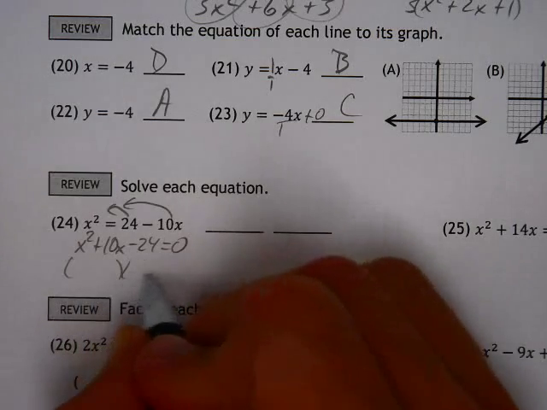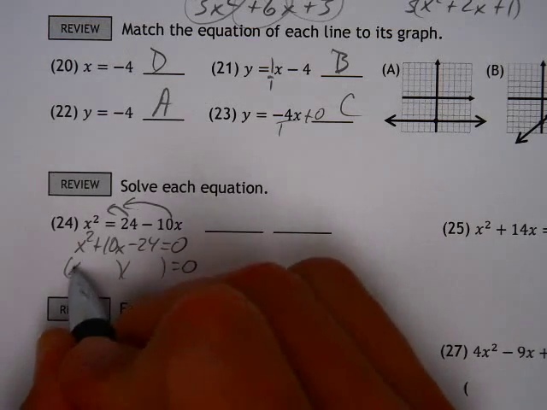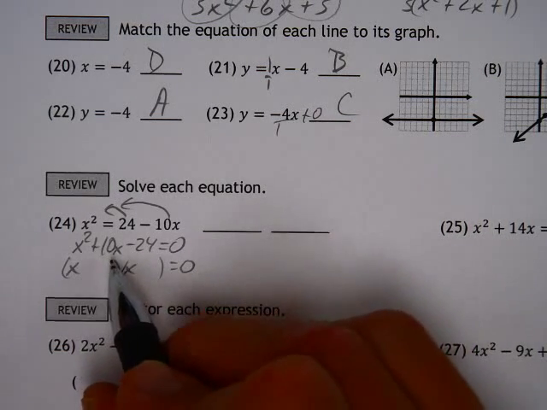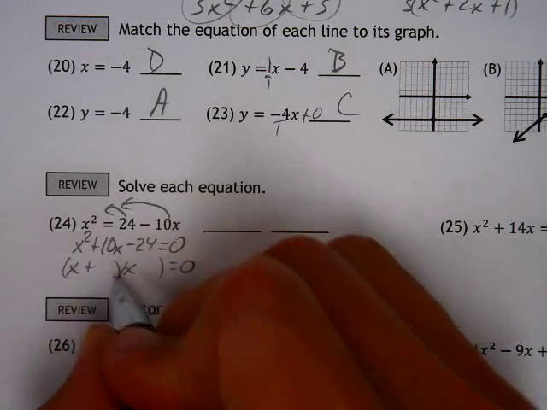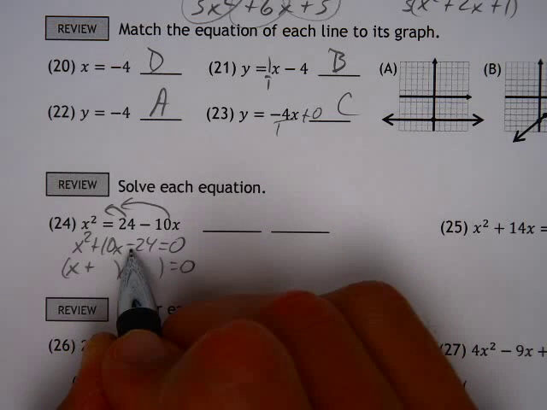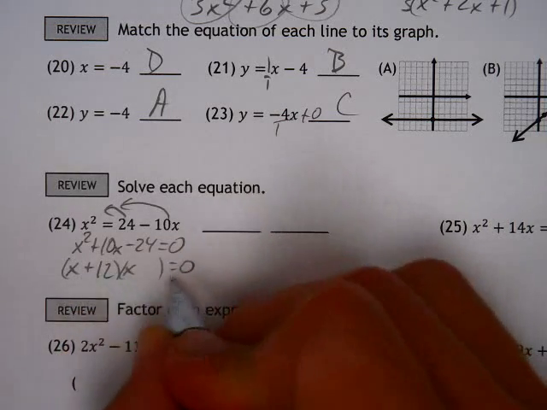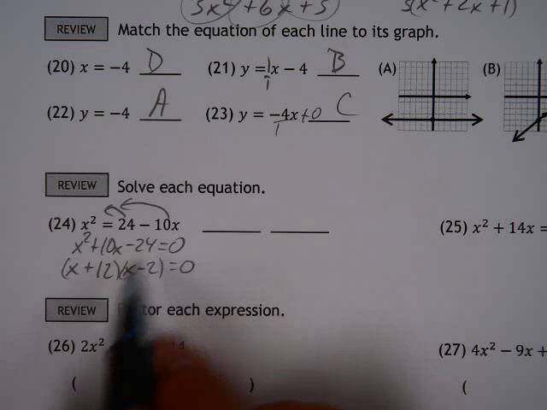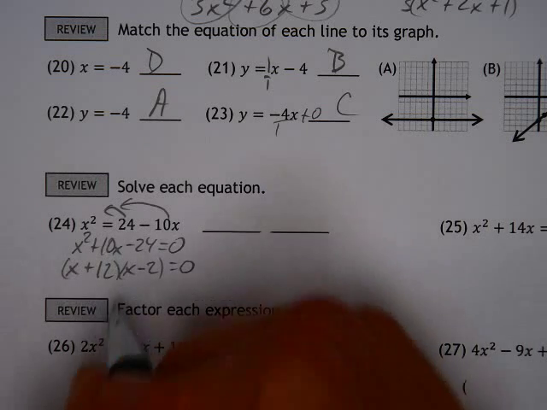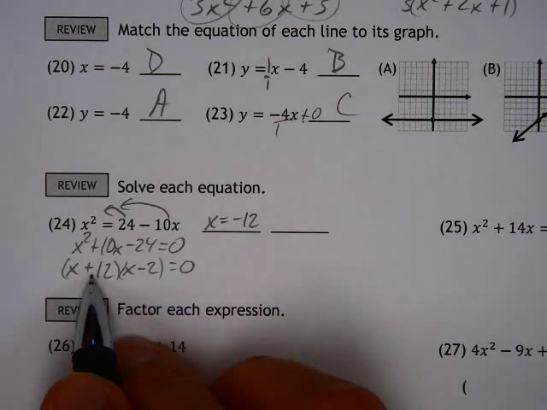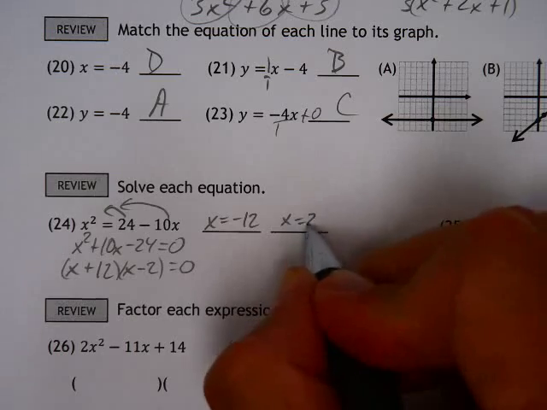Although I don't even think we need that because this is very factorable. So we can factor two numbers that multiply together to get negative 24 and add together to get 10. Often forgotten, people want to say 6 and 4 because that'll give you a 10, but it's got to be a plus and a minus. So I'm going to call this a plus 12 and a minus 2 because 12 times negative 2 is negative 24 and 12 minus 2 is a positive 10. So your two solutions are going to be x equals negative 12, you set that equal to 0 and solve, and x equals 2, you add 2 to both sides.